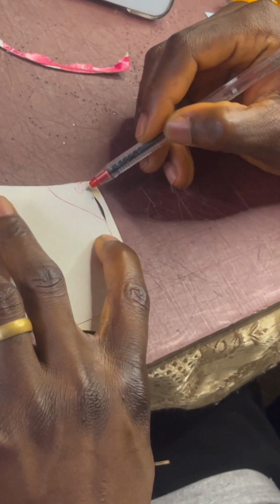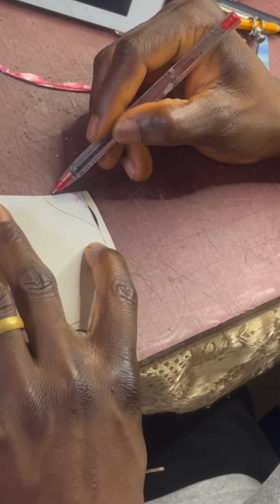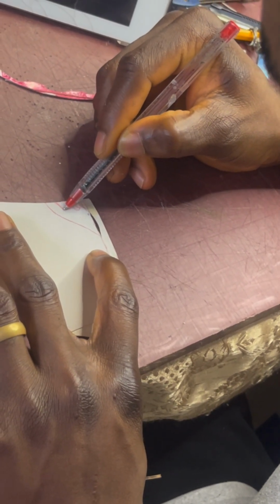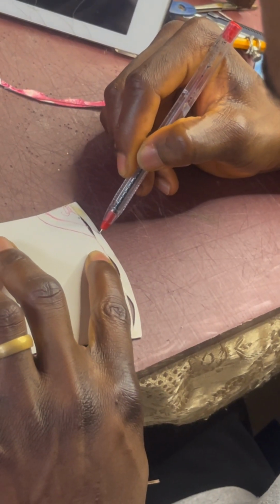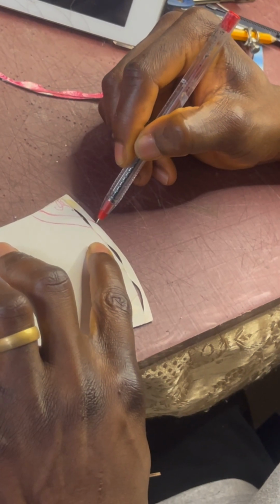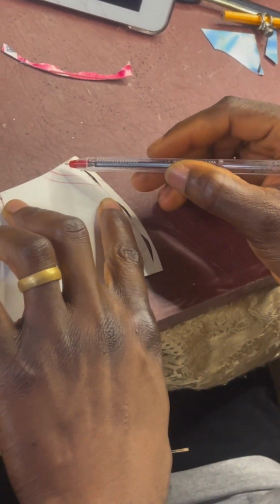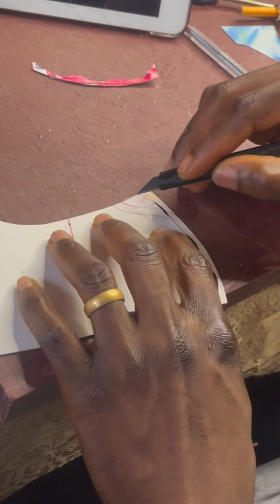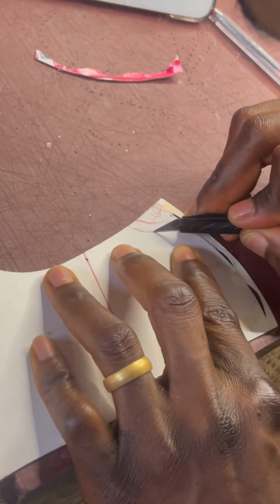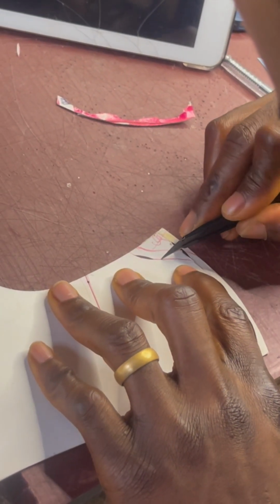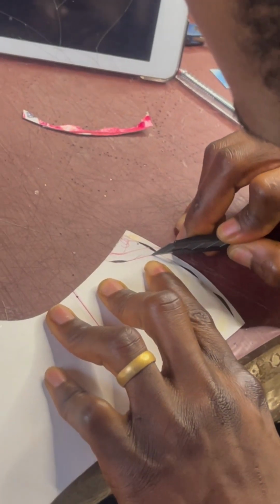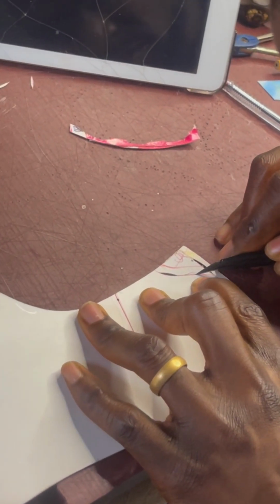Instead of having all these parts as allowance, you can decide to make it look like this. Do we understand? Then you can cut this part off. The way we cut this part is the same way we are going to cut this part.